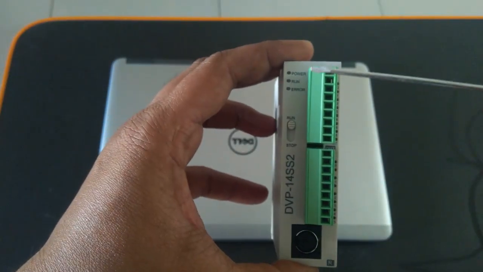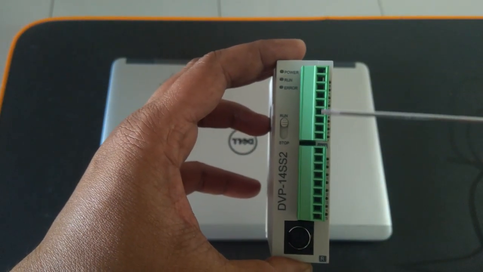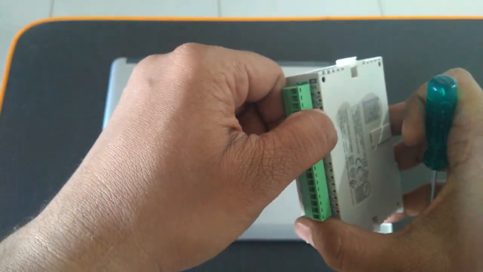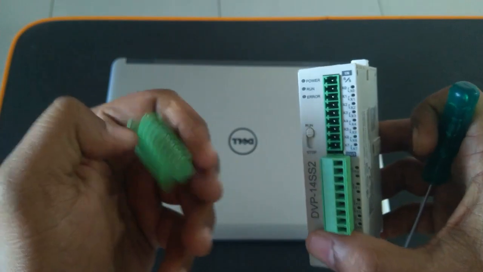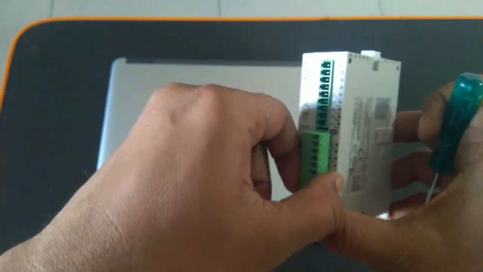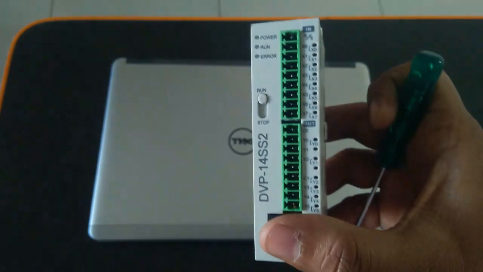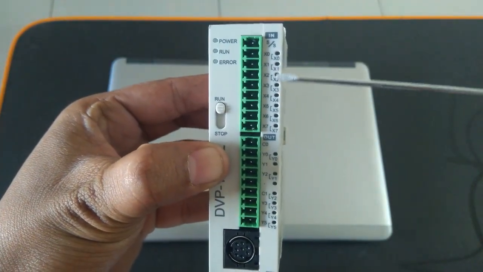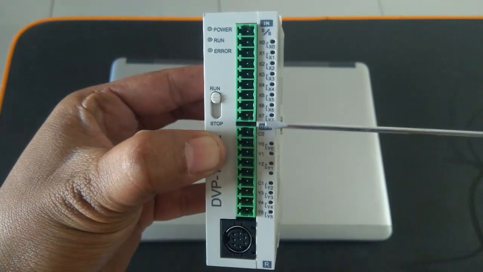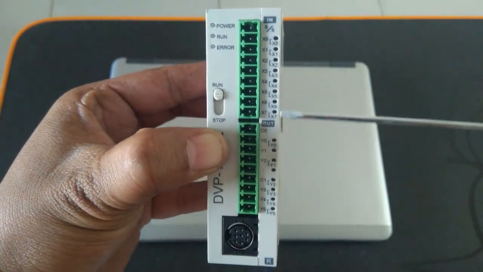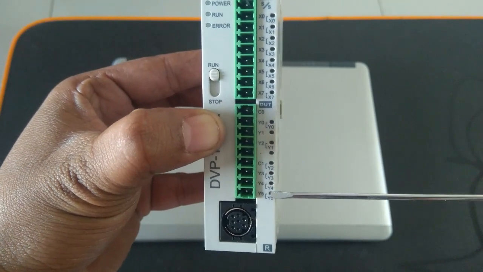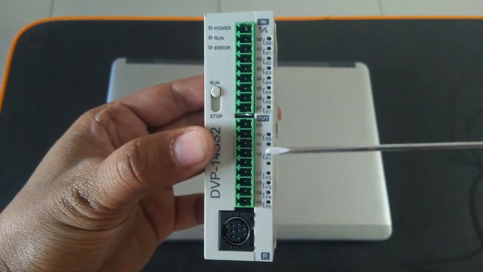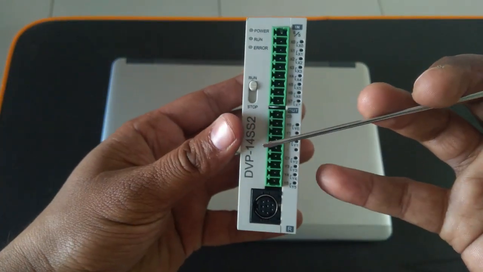This is DI. All these are the digital inputs. All these are the digital outputs. If I plug out this, you can plug out these connectors. Here you can see all these are the inputs, X0, X1 to X7, meaning this has 8 digital inputs, and this is Y0 to Y5, meaning it has 6 digital outputs. So 8 plus 6 is 14, so that's why the name has 14.